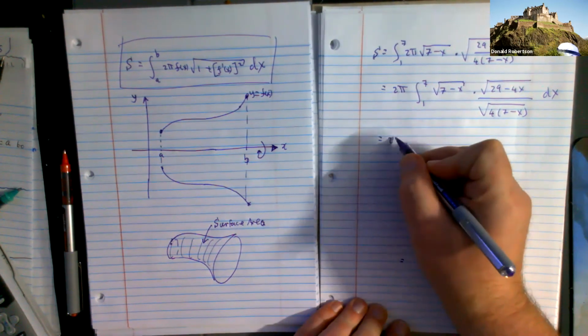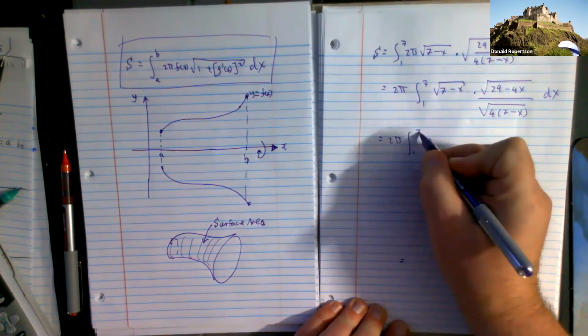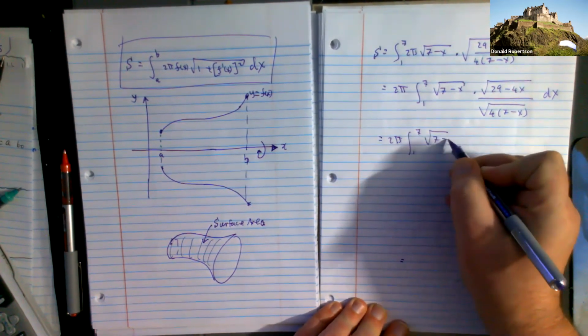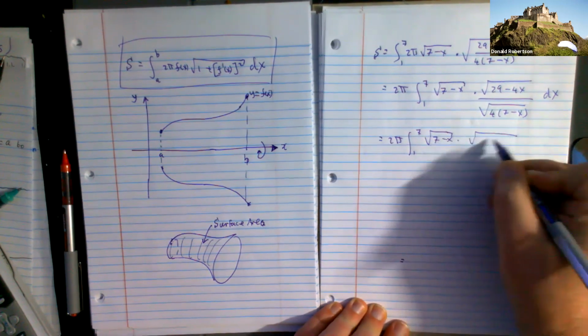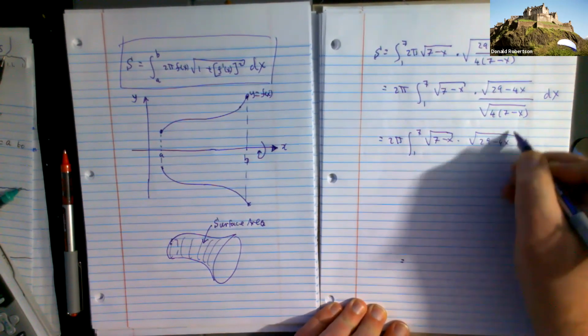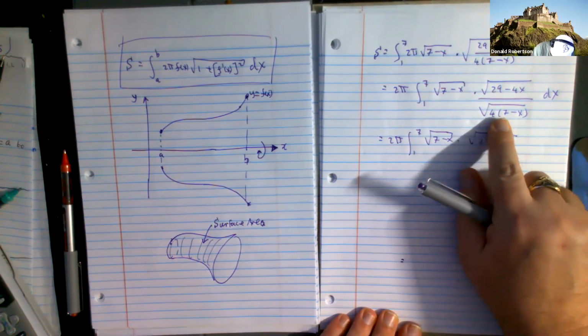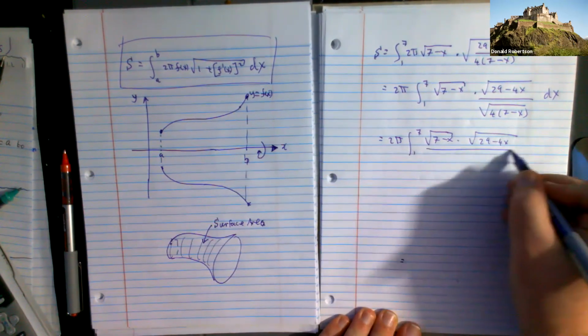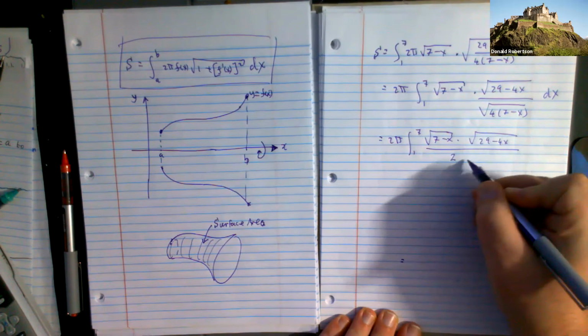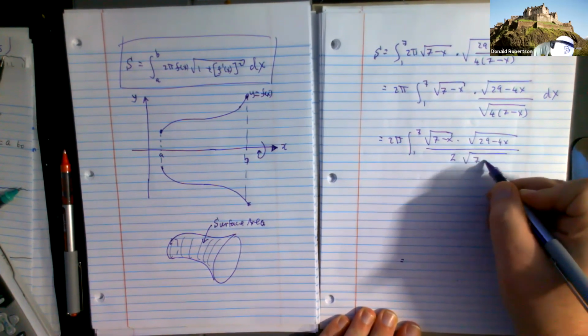And then I'm noticing that there's a guy on the bottom here, him, who can be separated out as the square root of 4 and the square root of this. Well, the square root of 4 is 2, and the other guy is this.